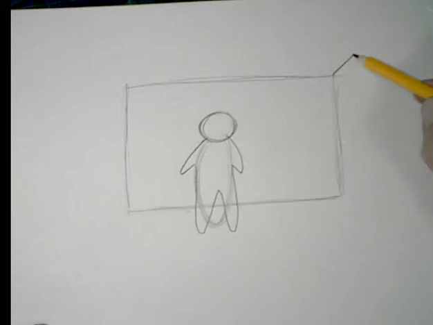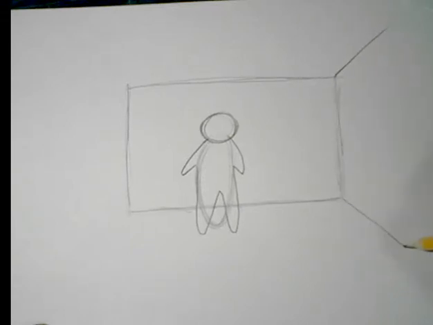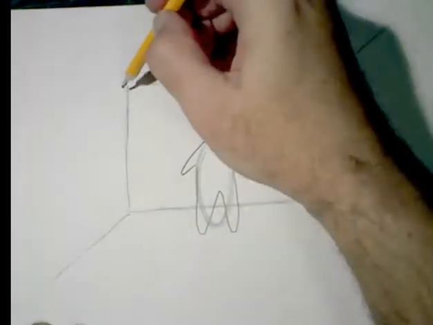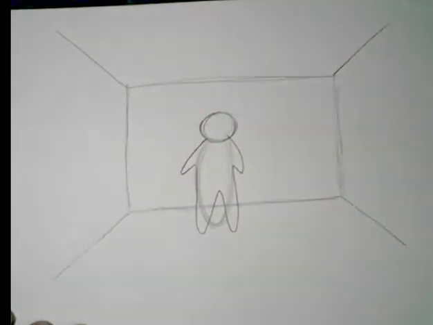The next thing is to draw diagonal lines. Now, you're not drawing yet. You're just watching up here, okay? And we're all very respectful and quiet.